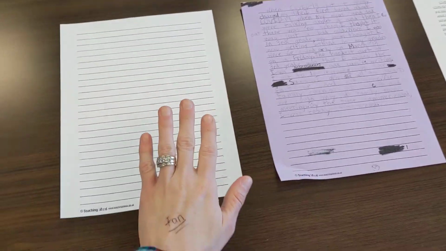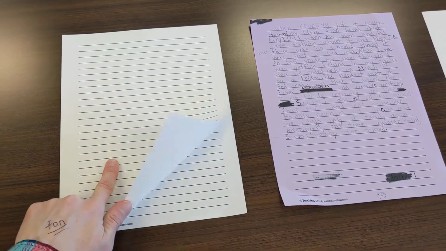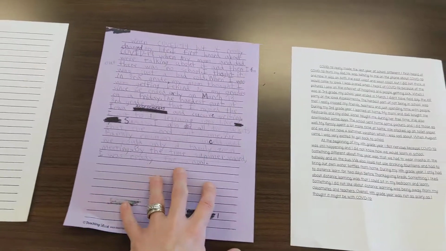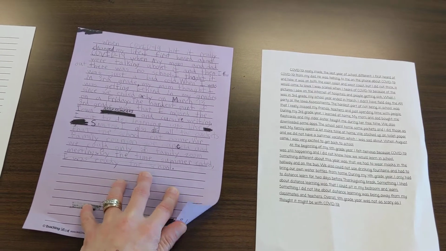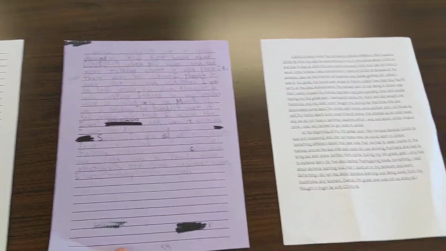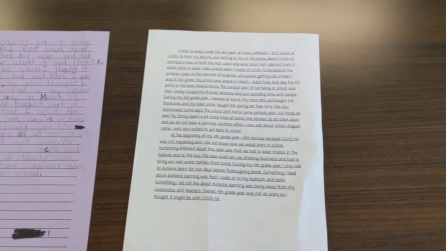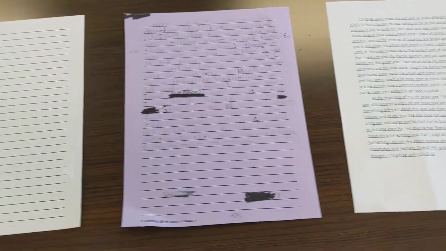What you will need for today is the white pieces of paper that are stapled together. You will need your purple copy that I gave you. On this copy, I took your paragraph 1 and your paragraph 2 and copied them onto one sheet. And then you will also need my example to help guide you along.